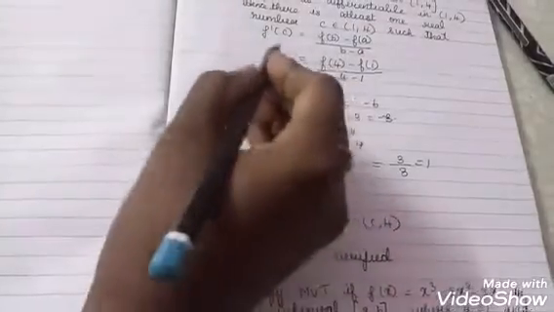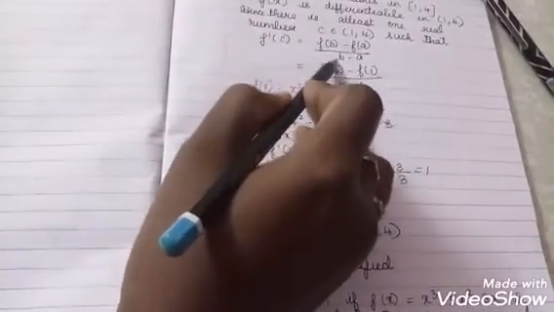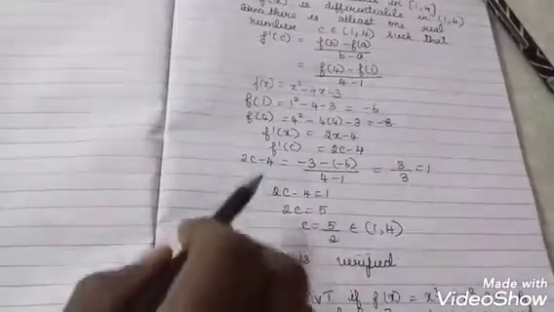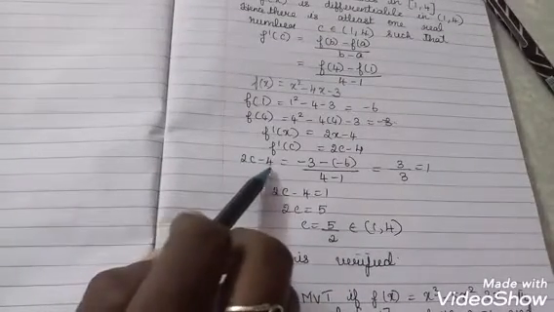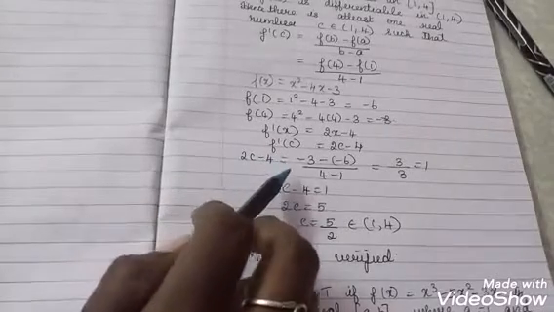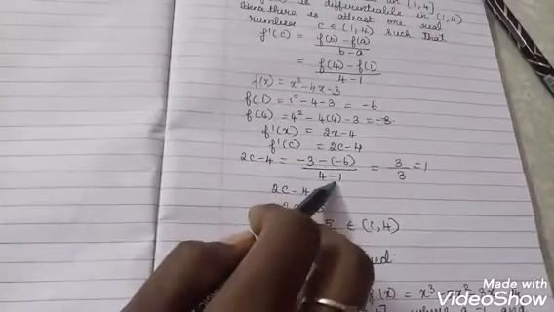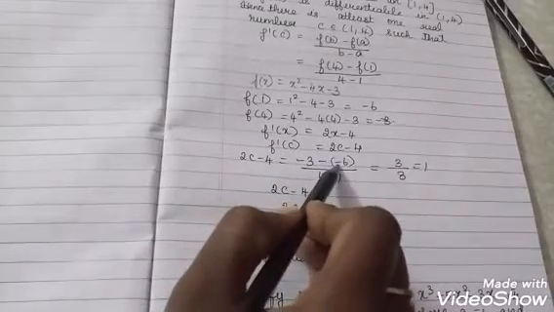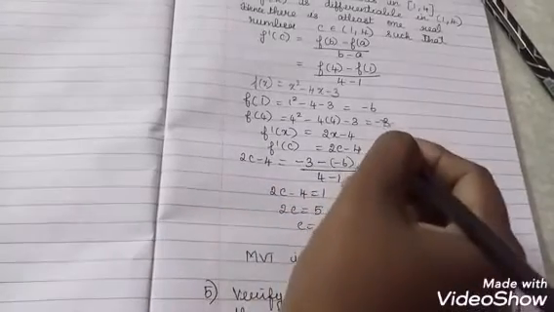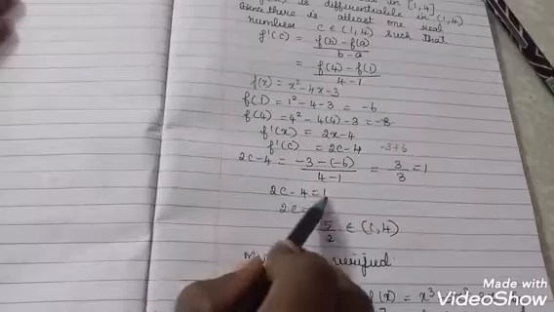Now substitute it in this formula. F dash of c is equal to f of b minus f of a divided by b minus a. When I substitute it, what will I get? 2c minus 4 is equal to minus 3 minus of minus 6 divided by 4 minus 1. Minus minus becomes plus, so you are left with minus 3 plus 6, which is 3 divided by 3, equal to 1. So you will get 2c minus 4 is equal to 1.